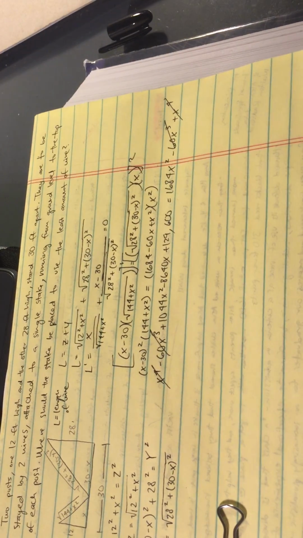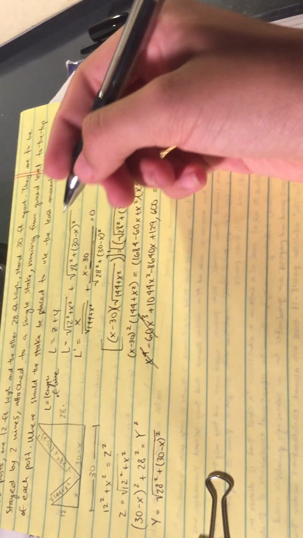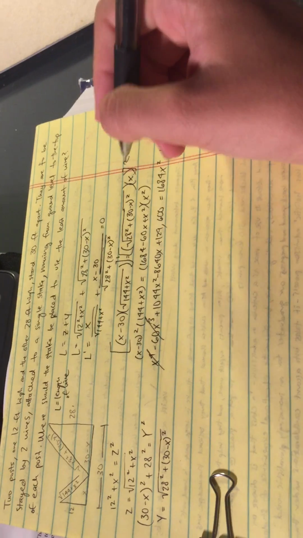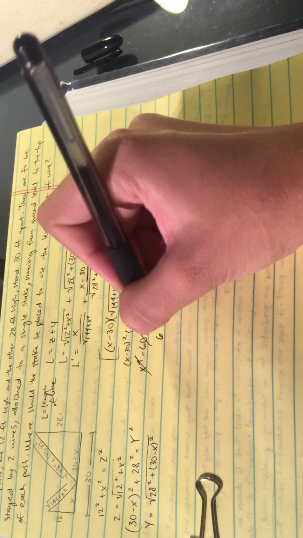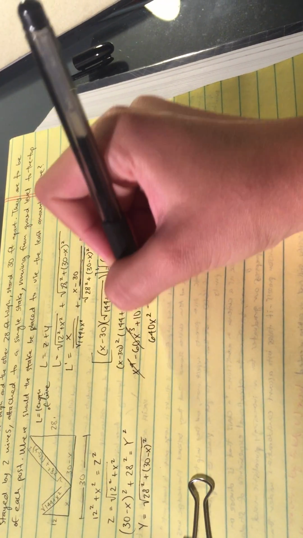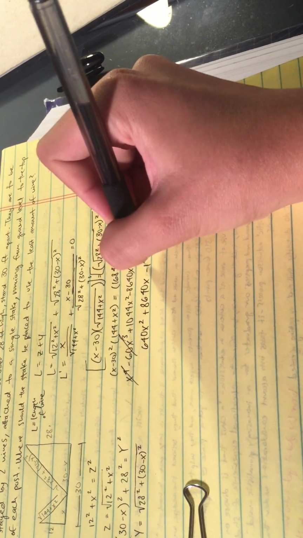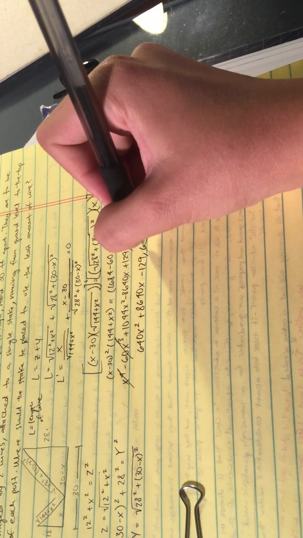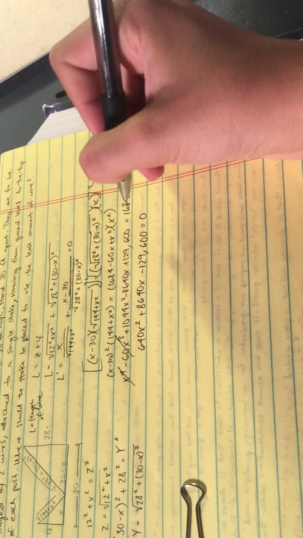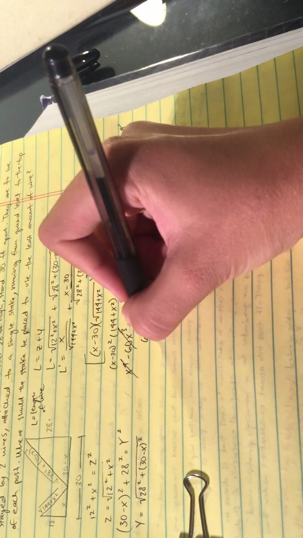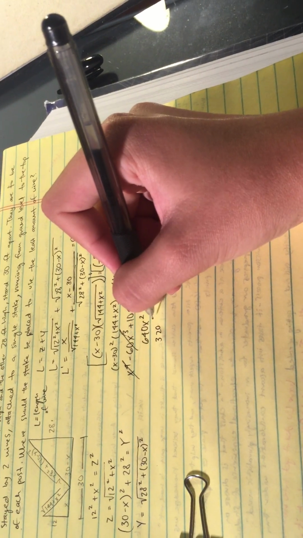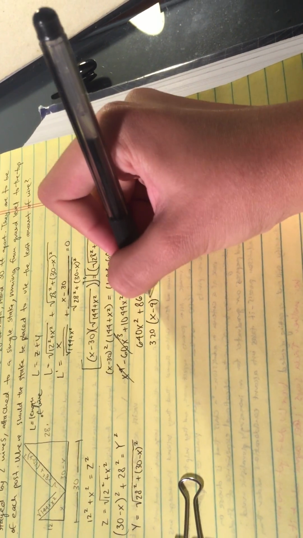Okay, so then move everything to one side so you get 0 on the end. So you get 640x squared plus 8,640x minus 1,209, and that's equal to 0. Then you can factor 320 out, so you get this.